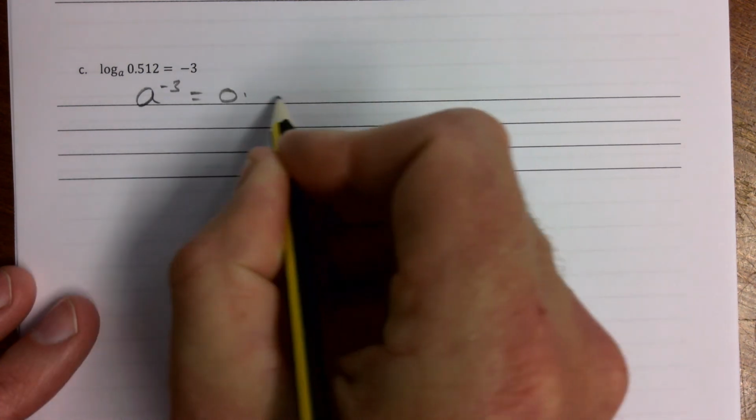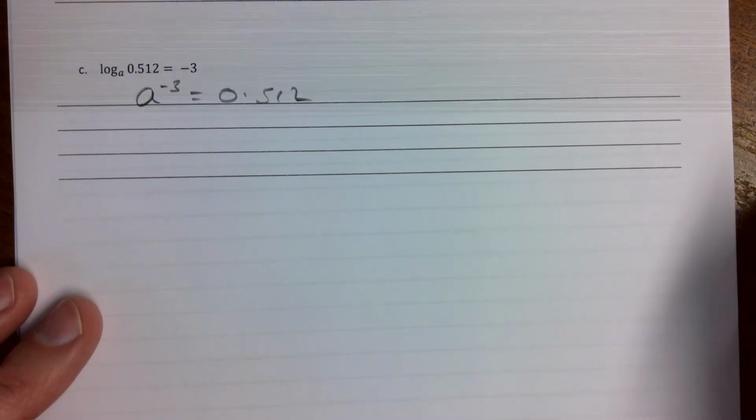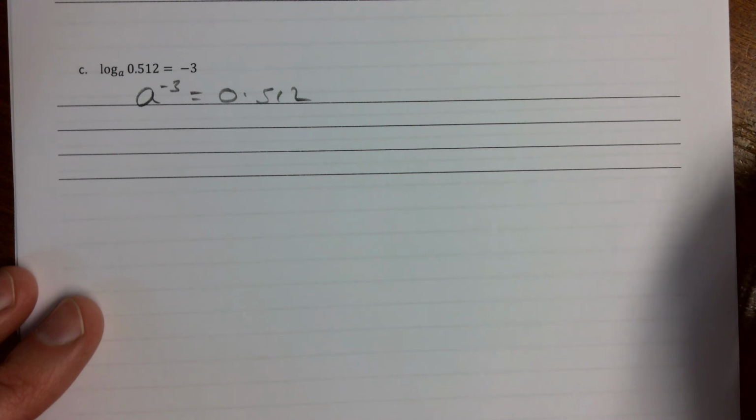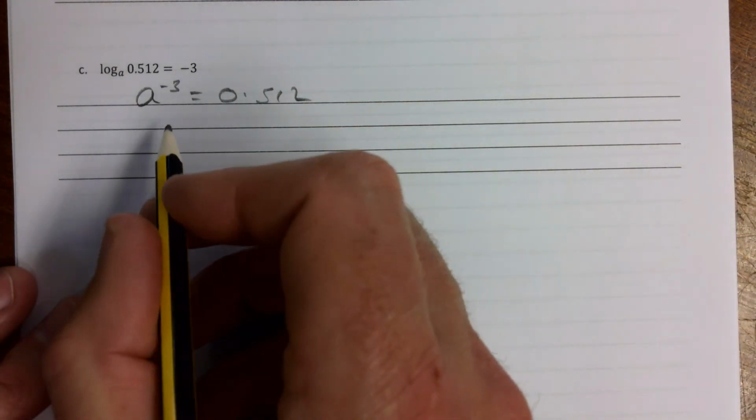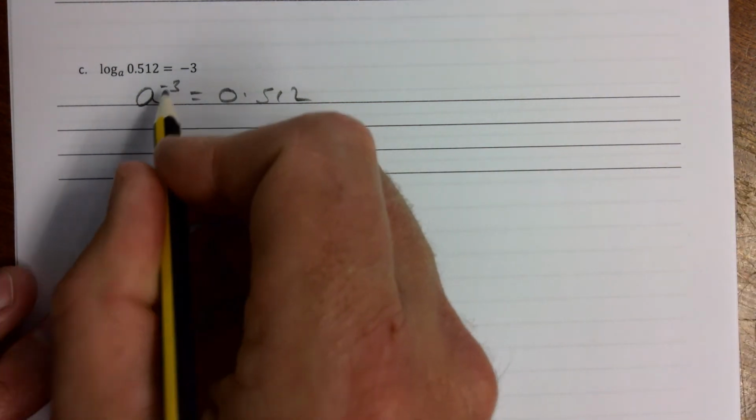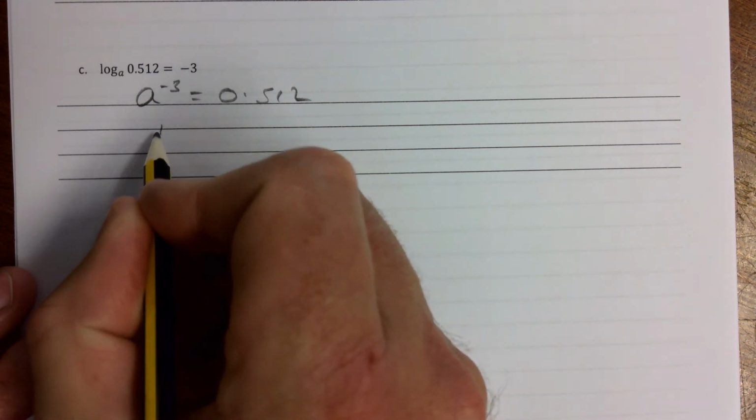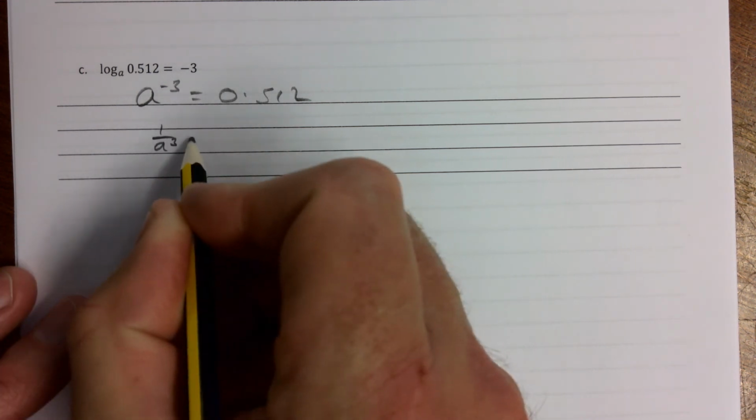And then a bit of a strange one here, see if we can get it to work out. a to the power of minus 3 equals 0.512. Need to tidy this up a wee bit. Let me see. a to the power of minus 3, so that's the same as 1 over a cubed.